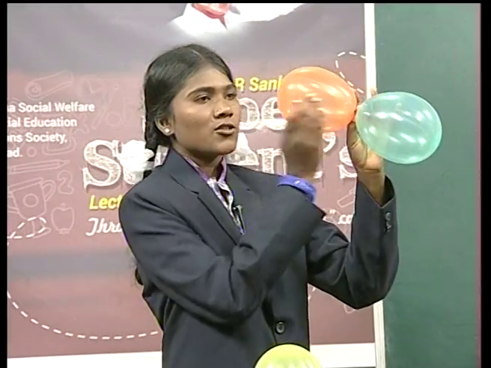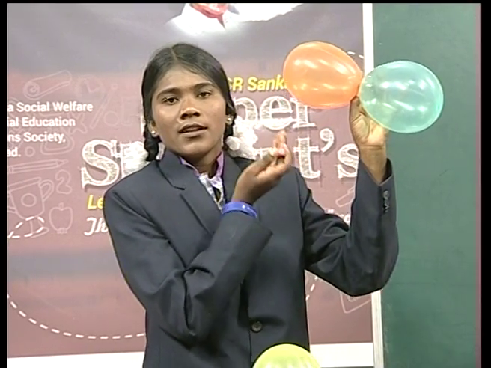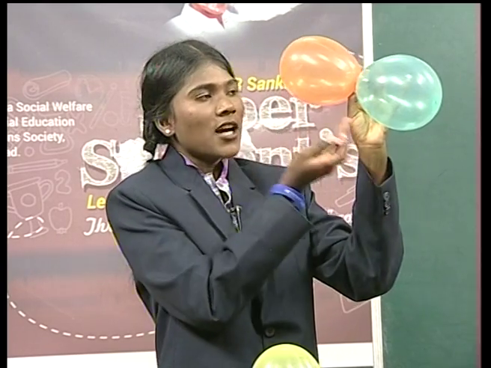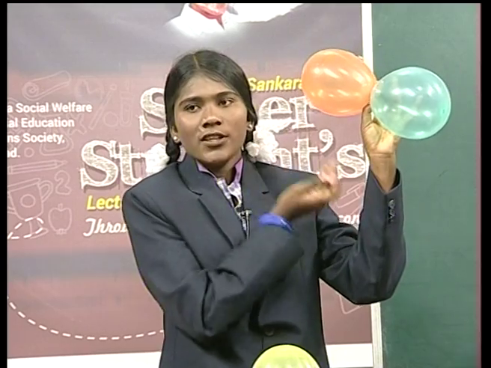Okay, observe these 2 balloons. What is the shape of these 2 balloons? The shape of these 2 balloons is dumbbell shape. Okay friends, what is the next orbital?